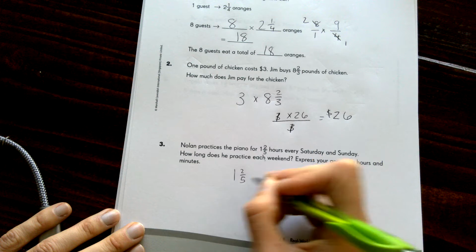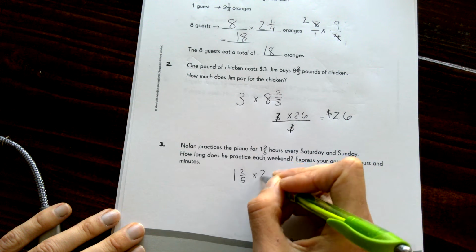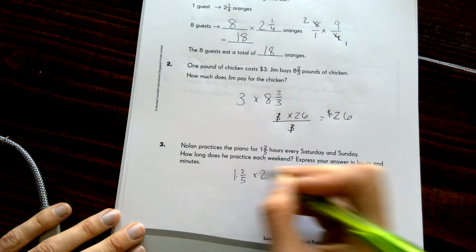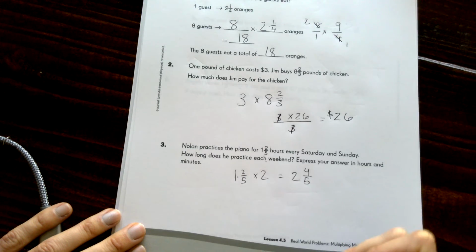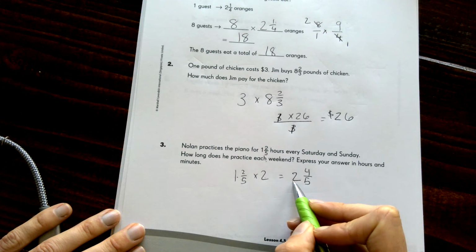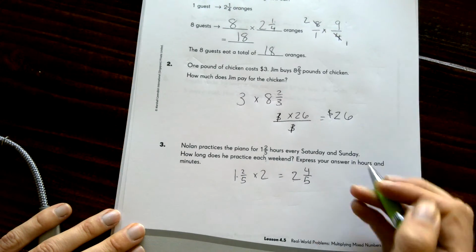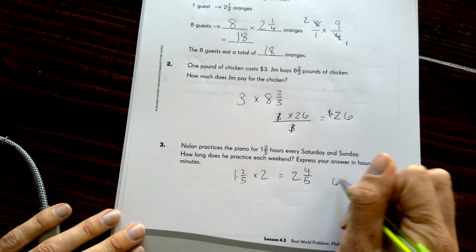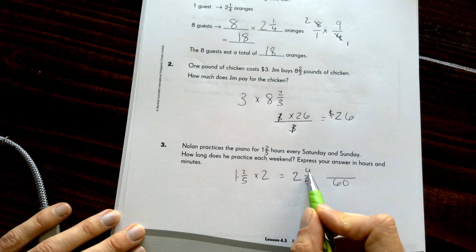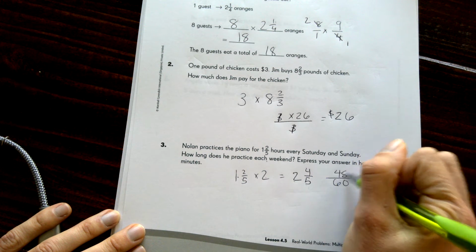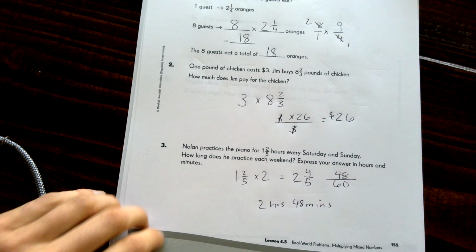1 2/5 plus 1 2/5, or do it in your head. Or, times 2, and just do this times 2, and then this times 2. 2 times 1 is 2. 2 times 2/5 is 4/5. So there's 2 hours. And if we think of 4/5, we want it out of 60 minutes. 5 times 12 is 60. So 4 times 12 is 48. So 2 hours and 48 minutes.